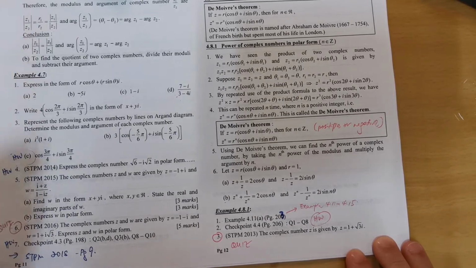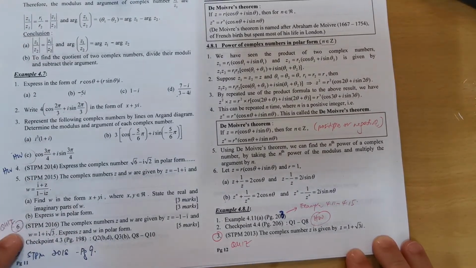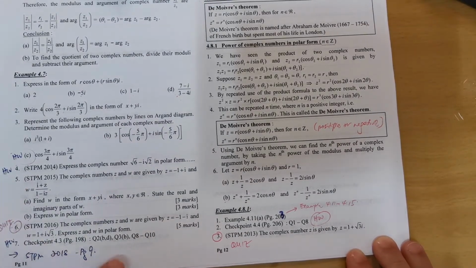All right. So please go through, then complete the quiz, and forward it to the Google Drive. Then you start doing your homework, for the other questions that I asked you to do as homework.